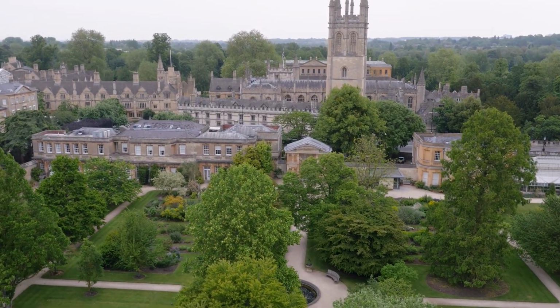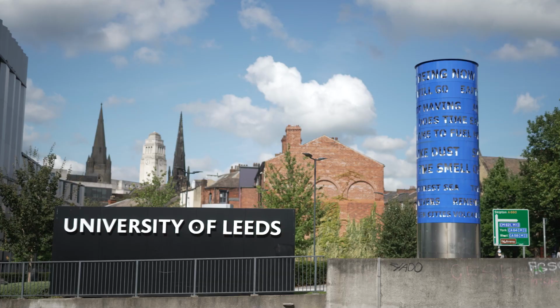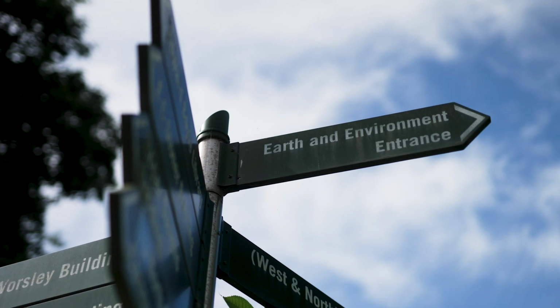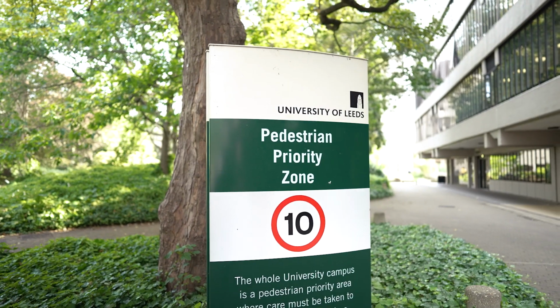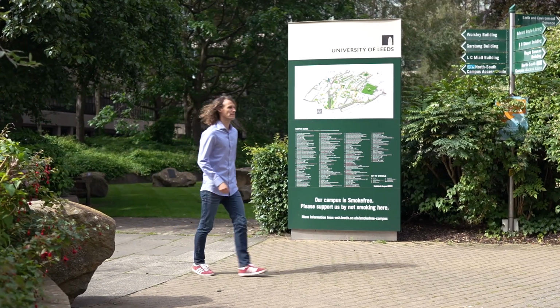It's a collaboration between Leeds and Oxford universities. Oxford did a lot of good work on the carbon cycle side, and we did the rest of it, so how air pollutants and other greenhouse gases affect climate change. And I think it's been a very successful collaboration.